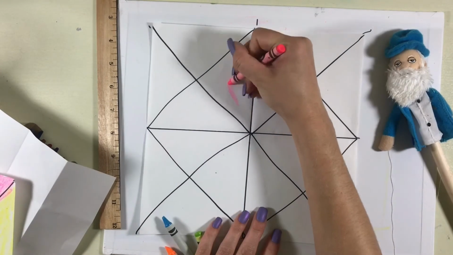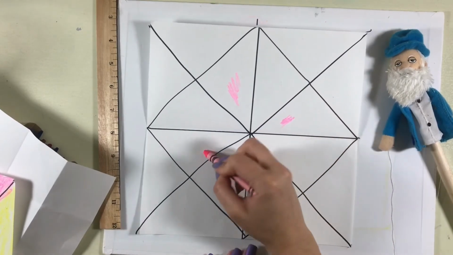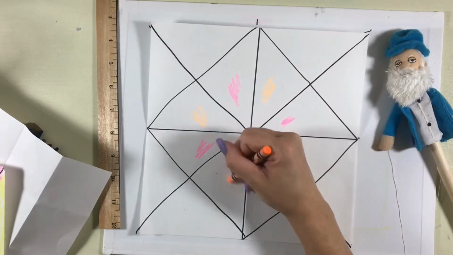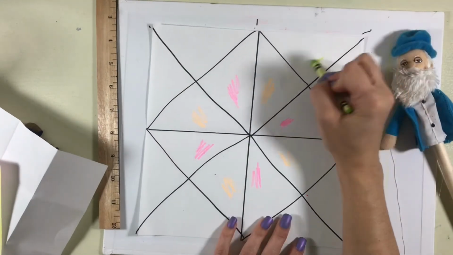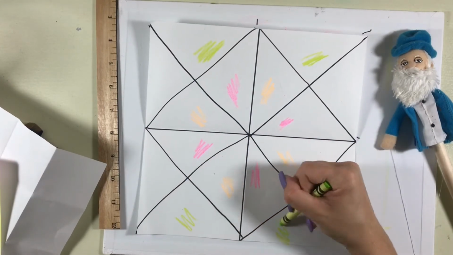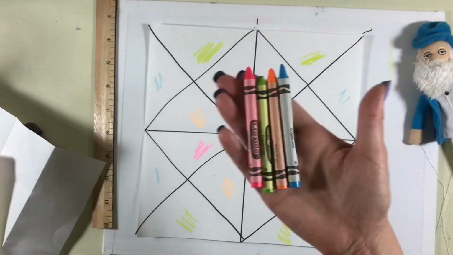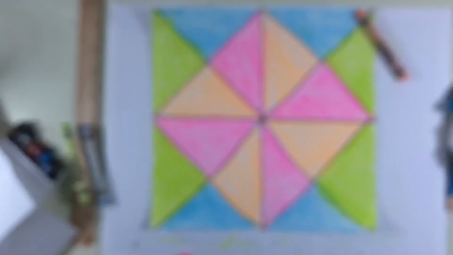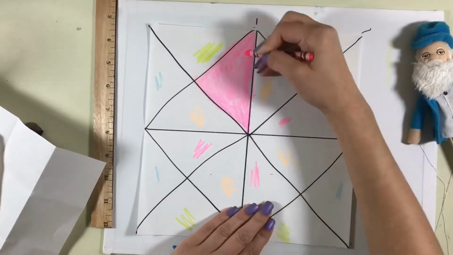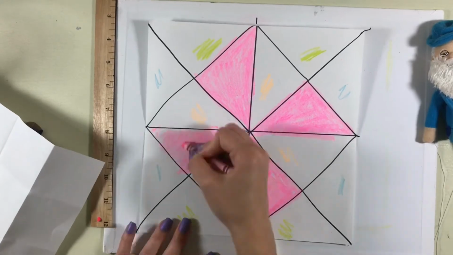Before I start coloring, I'm going to mark my triangles with a color. This will help me visualize my design. The next step is to fill the paper with color. Wouldn't it be nice if it were that easy to fill the paper with color? Take your time slowly coloring in each triangle.